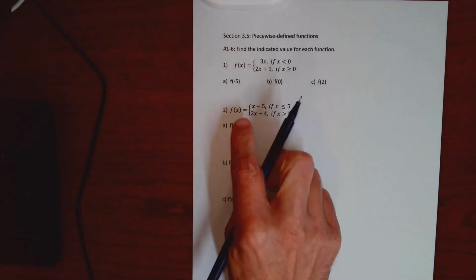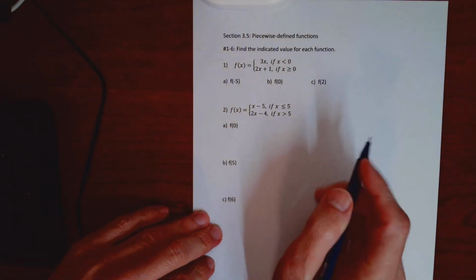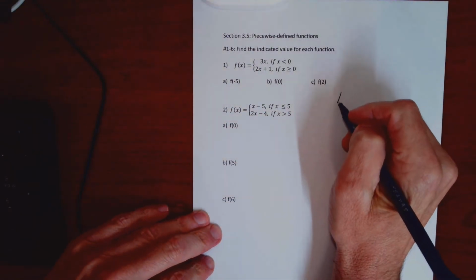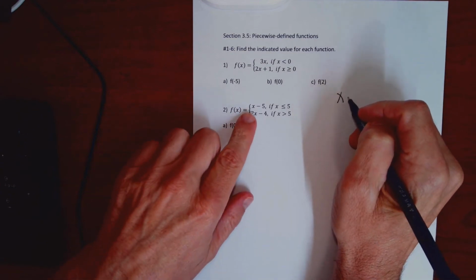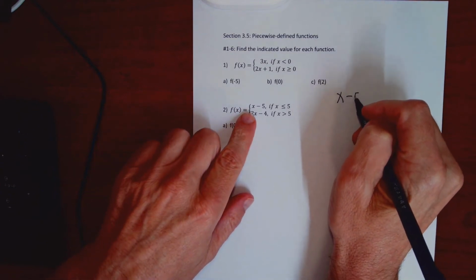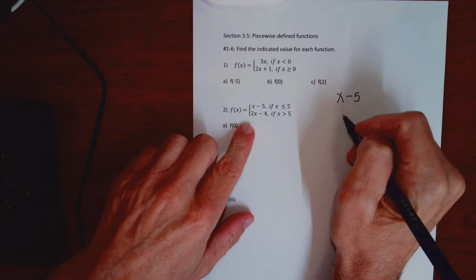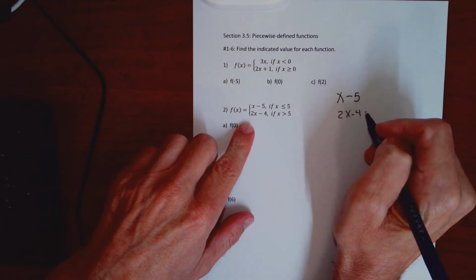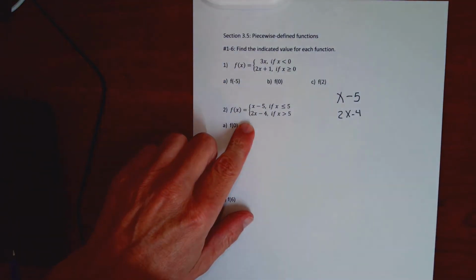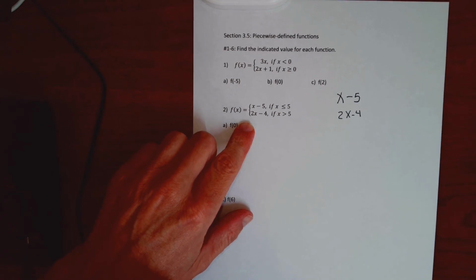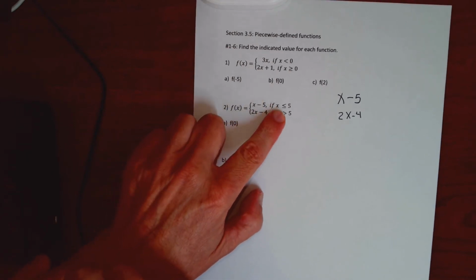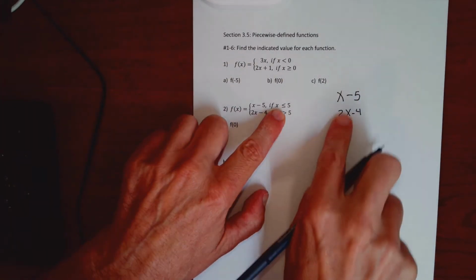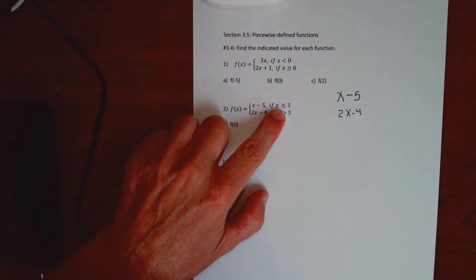So the function in problem 2 is broken up into pieces. There's two pieces. The top piece is x minus 5. The bottom piece is 2x minus 4. When I'm asked to change the x into a number, the number that's given to me is going to tell me which level, the top or the bottom, I plug the number into.